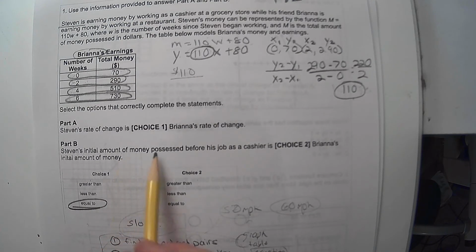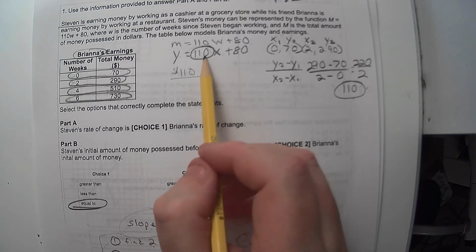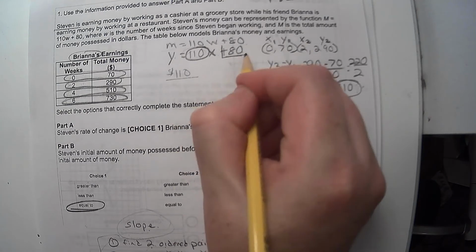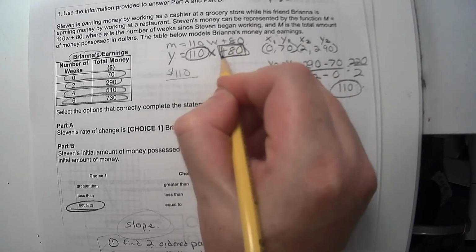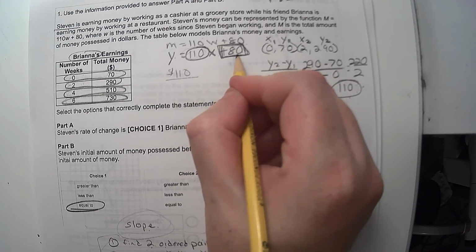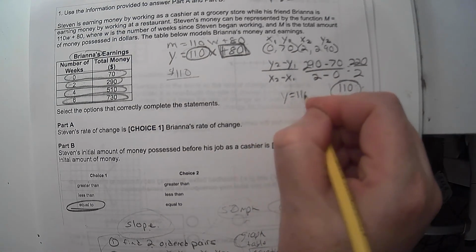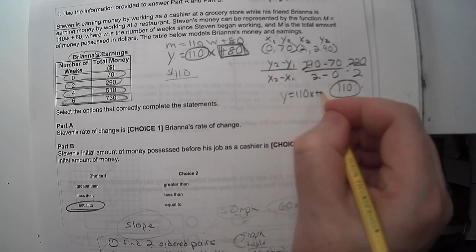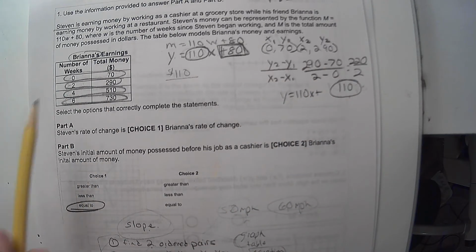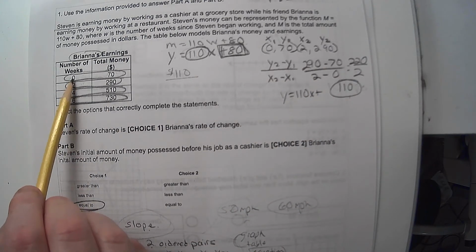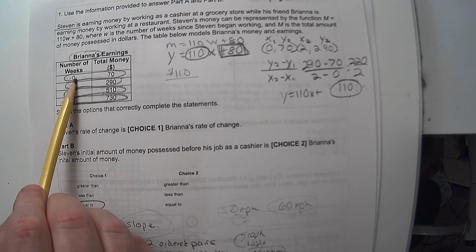Alright, now it's asking about the initial amount of money. So remember, if the number next to the x is going to be our slope, the number that's out here on the end, that's going to be our initial amount. So for Stephen, it's going to be 80. I didn't write it for Brianna, so we need to go back and find that one. 110x, I'm going to have a plus. The way that you find it in a table is you need to make your x value 0. So thankfully they've already done that for us.